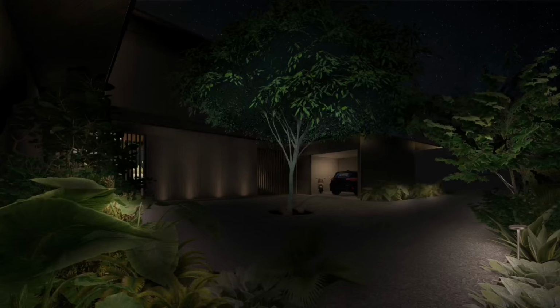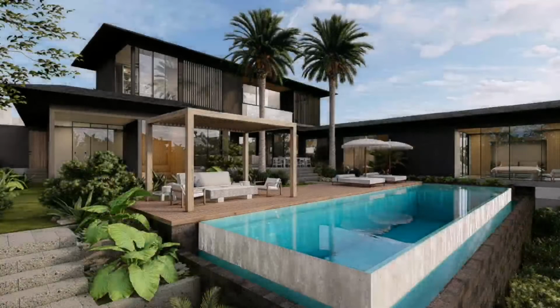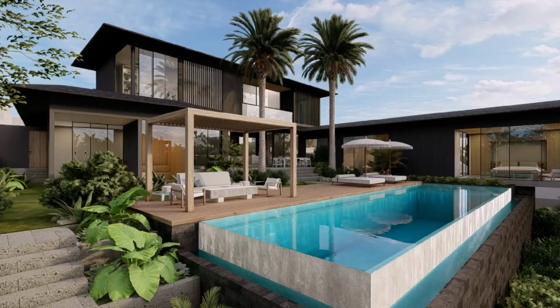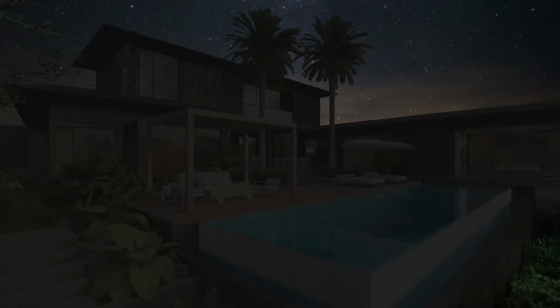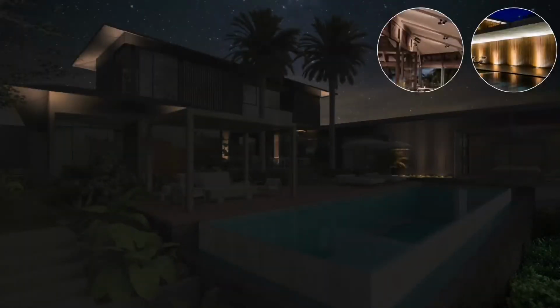And of course, this is in combination with interior lighting. In this area, the same concept applied. We highlight the corner of the roof and accent lighting for the wall.